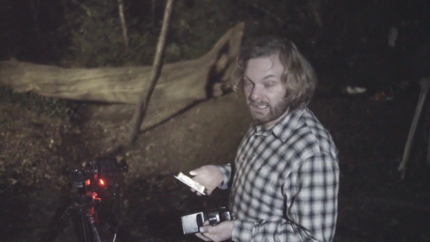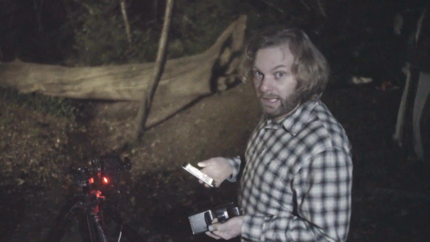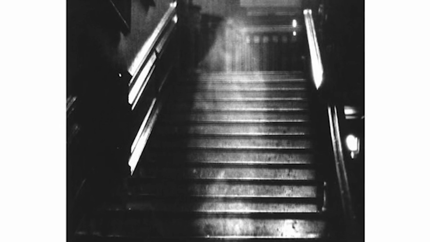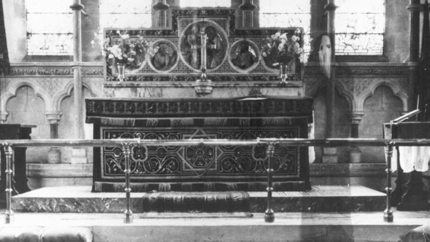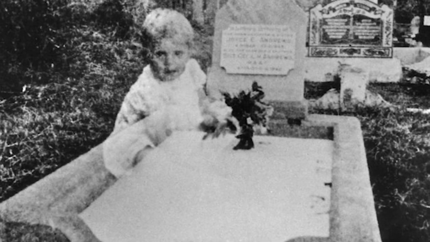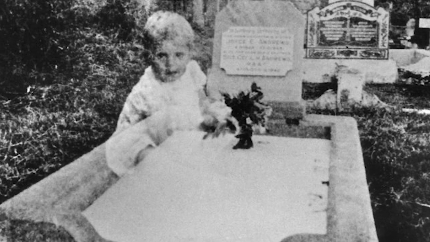So we're hanging out in the woods in the middle of the night to do in-camera ghost photography. Most images of ghosts can be explained quite rationally, mostly by long exposures, double exposures, and light leaks. While I'm not saying all photographs of ghosts are fake, you can use the techniques I'm about to show you to get some spookily similar results.